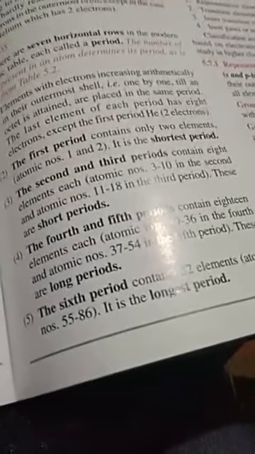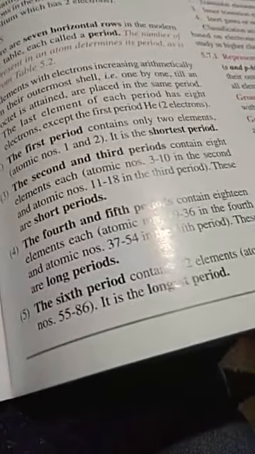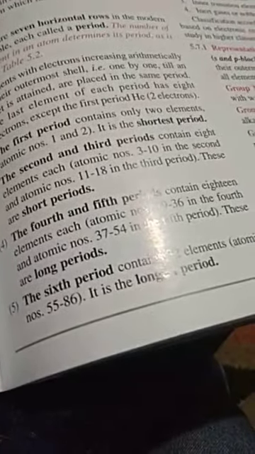We divide all the elements in 4 classes: representative elements, transition elements, inner transition elements, and inert gases. Inert gases are also called noble gases. Now we will study all these elements class-wise.